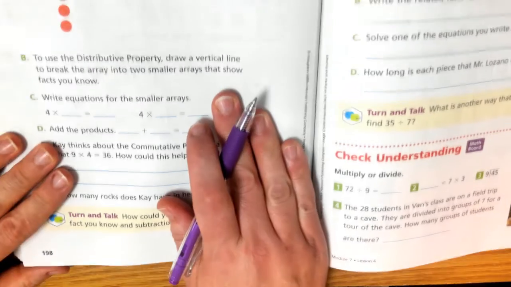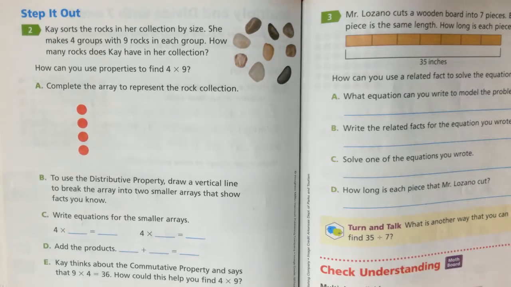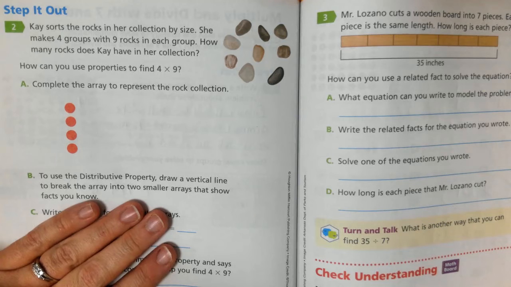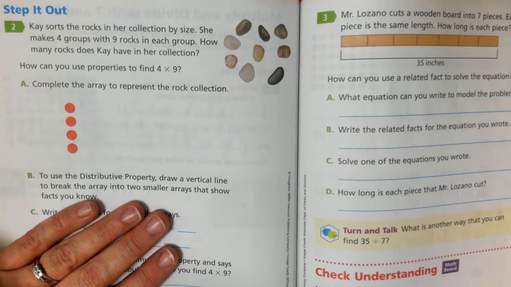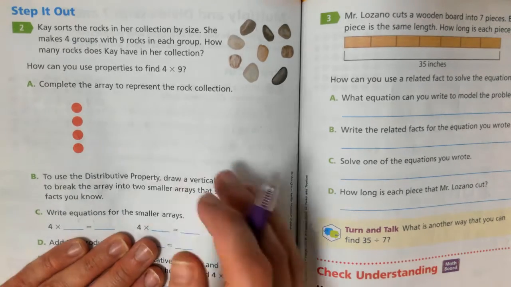All right, next page. Kay sorts the rocks in her collection by size. She makes 4 groups with 9 rocks in each group. How many rocks does Kay have in her collection? How can you use properties to find 4 times 9? So we're going to complete this array to represent her rock collection.